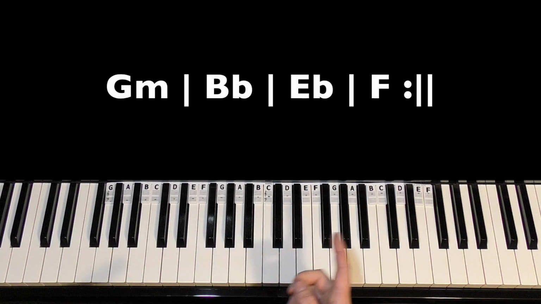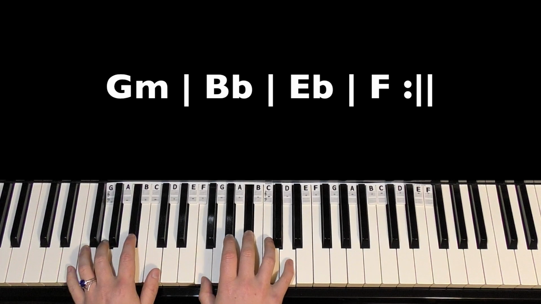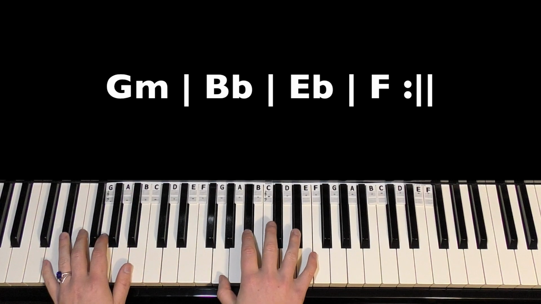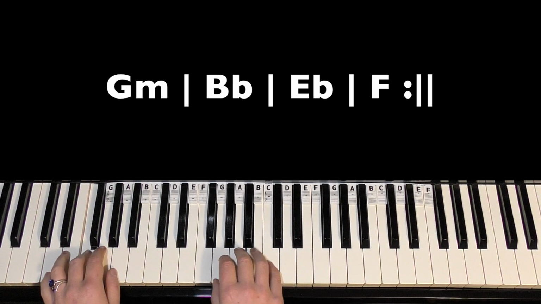So if I play that without the two split chords in there and just play all the root notes of the chords instead, it still sounds nice.